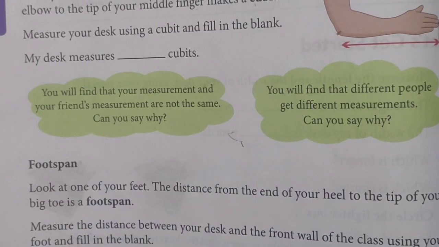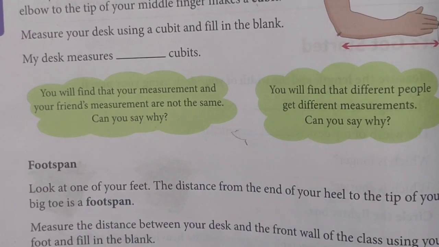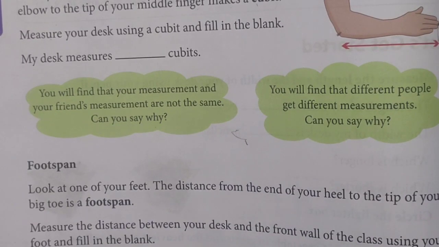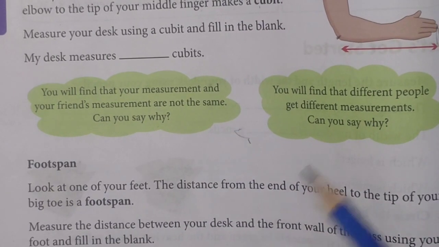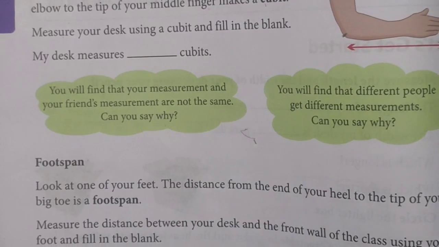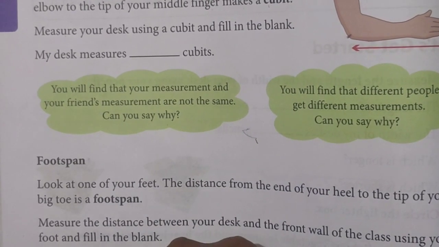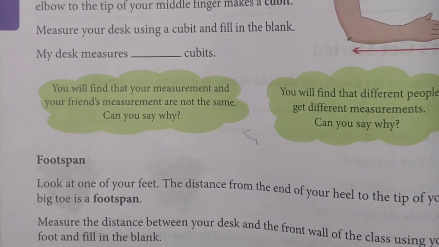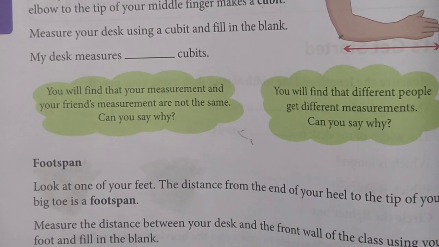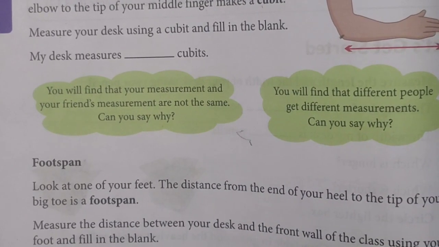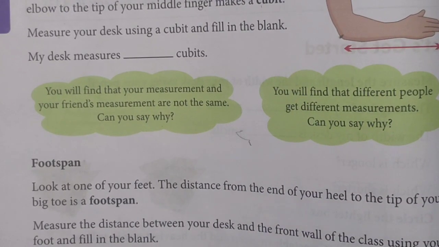That's why your measurements and your friends' measurements will not be the same. Different people get different measurements. As my hands are longer, when I measure the textbook's length, only 1 handspan of mine will be there. But when you measure, that may be 1 handspan and a half, that means 1.5.